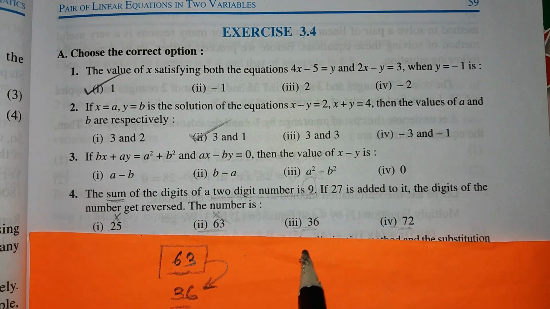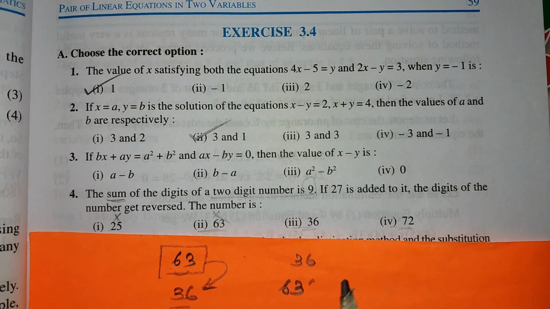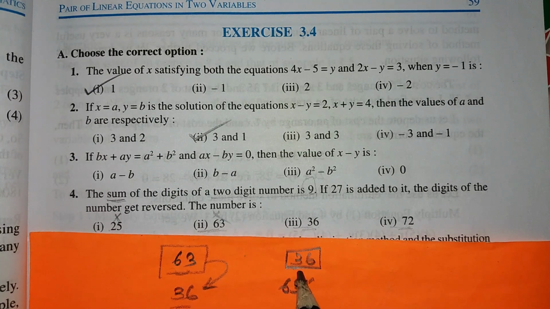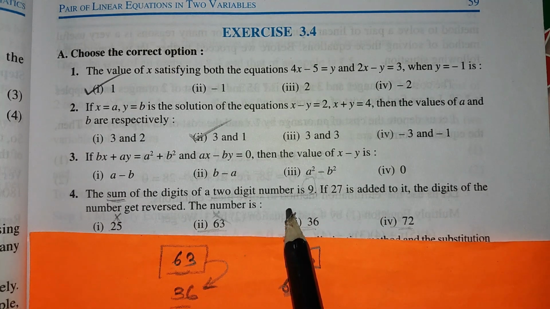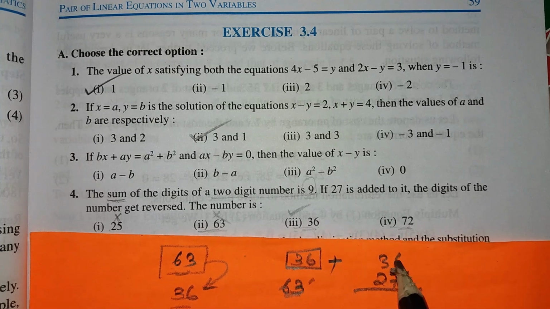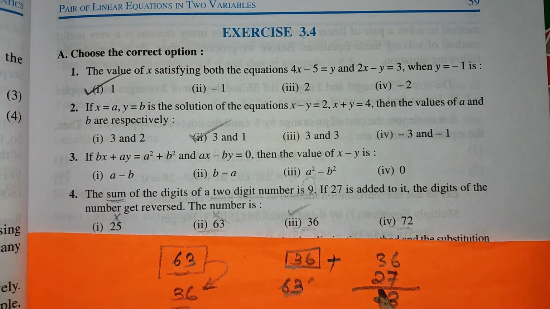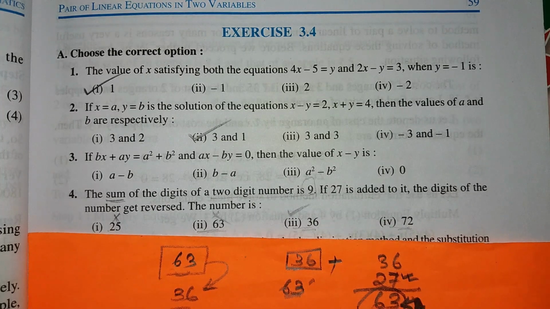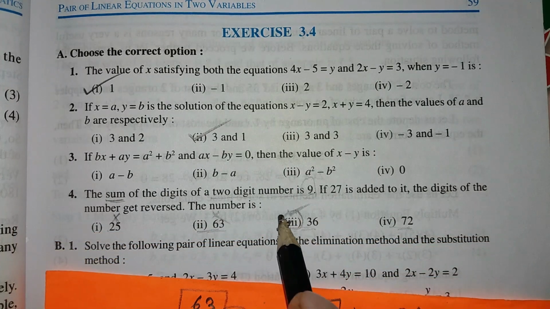Now let's see, it's 36. Now here, if we reverse the digits, it will become 63. Now what the question says is, if 27 is added to 36, and if we're getting 63, then this must be the right answer. So let's check. 36 plus 27 is, this is 3, 1 in hand, 3, 4, 5, 6. Now after adding 27, we're getting 63. So this is our right answer.